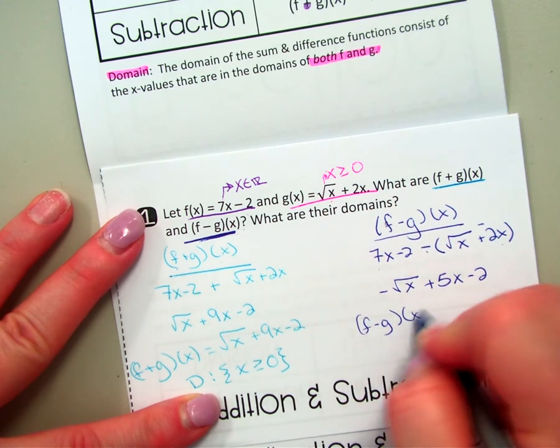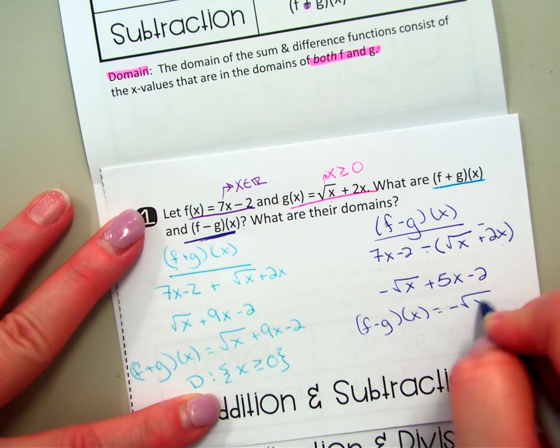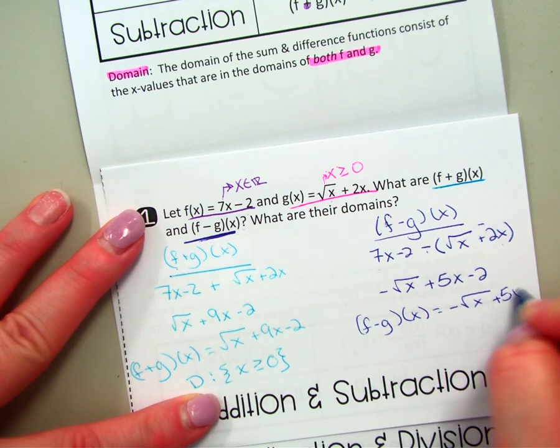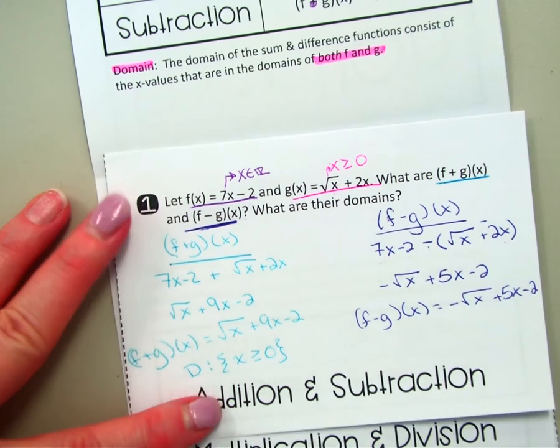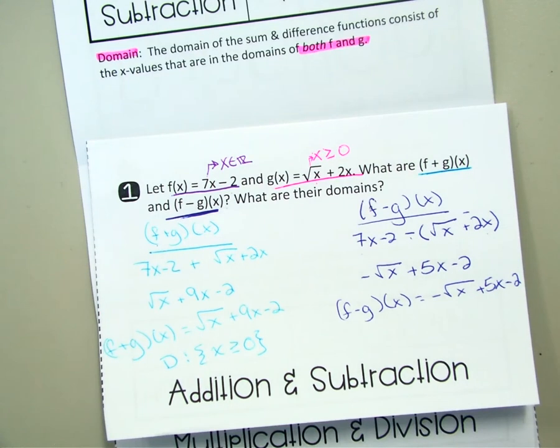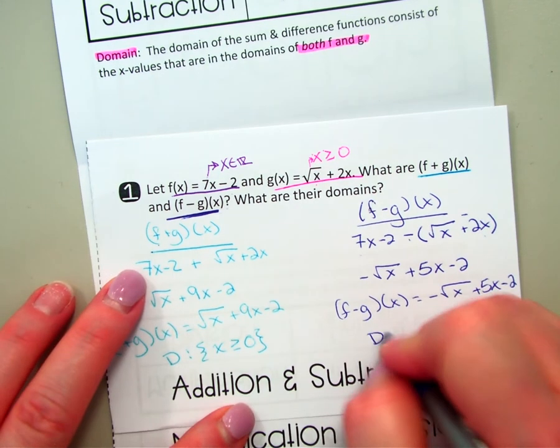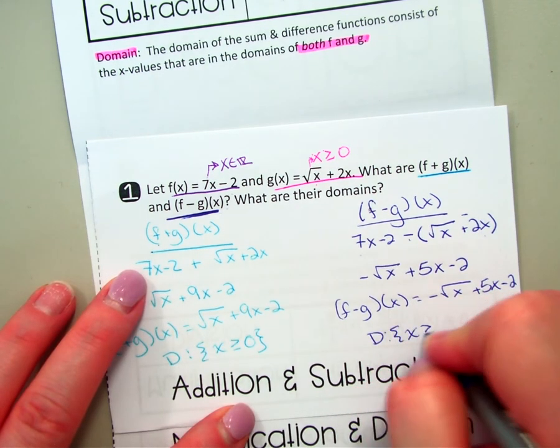Just bringing my notation back. f minus g of x is going to be the negative square root of x plus 5x minus 2. And then our domain yet again would be x is greater than or equal to 0.